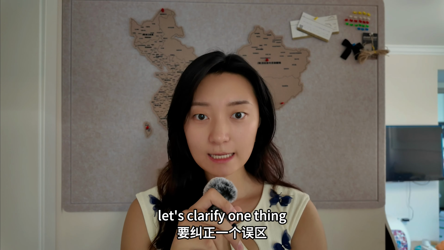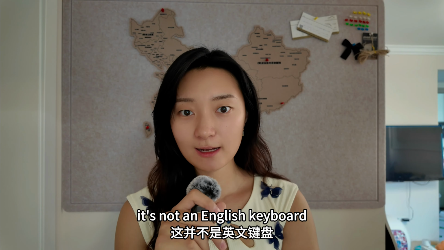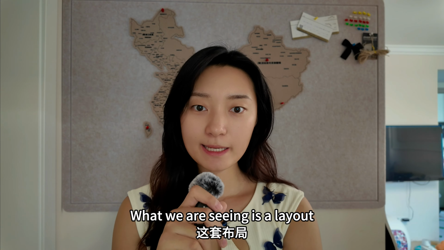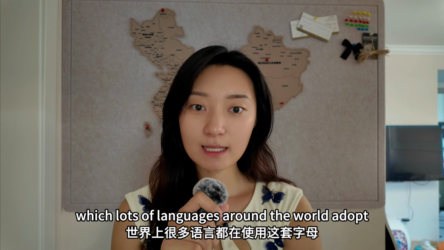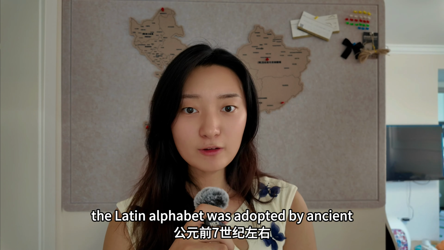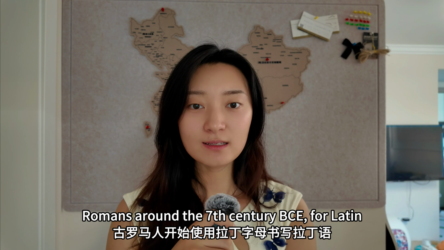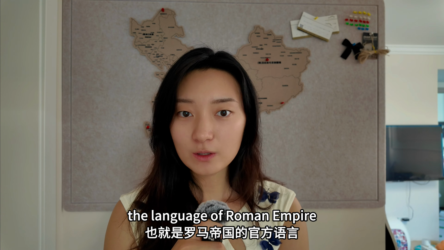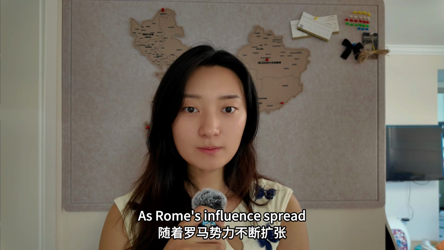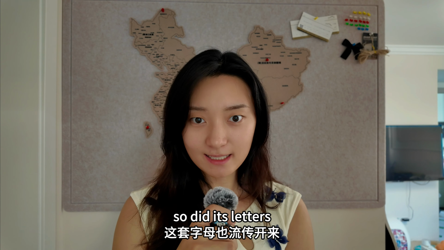Well, first, let's clarify one thing. Strictly speaking, it's not an English keyboard. What we are seeing is a layout built upon Latin alphabets, which lots of languages around the world adopt. A little background: the Latin alphabet was adopted by ancient Romans around the 7th century BCE for Latin, the language of the Roman Empire. As Rome's influence spread, so did its letters.